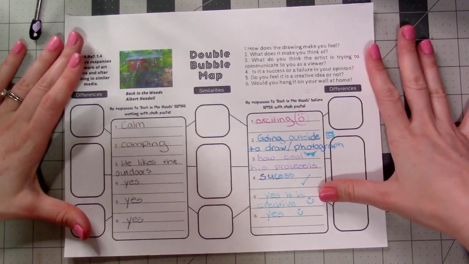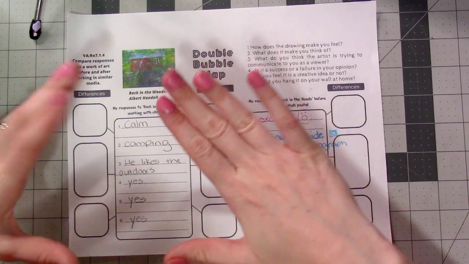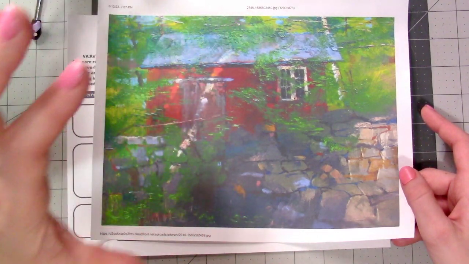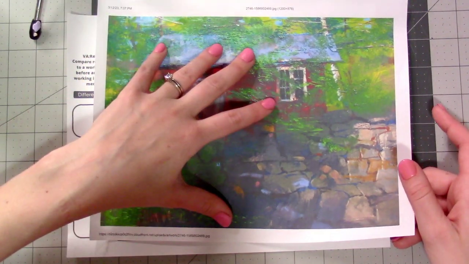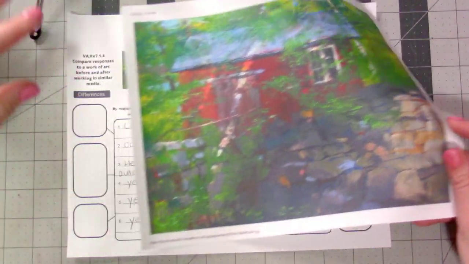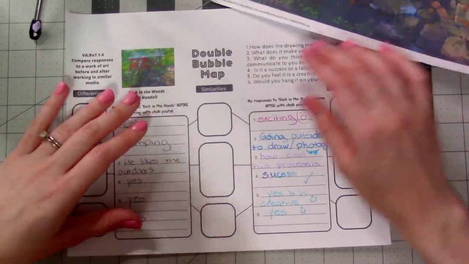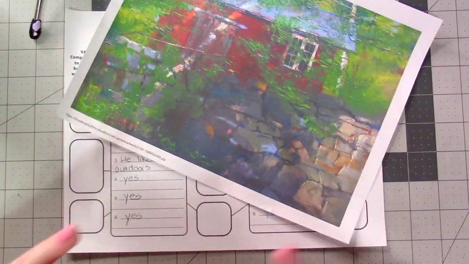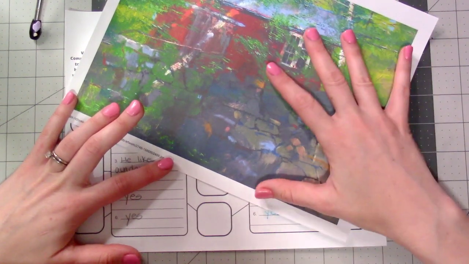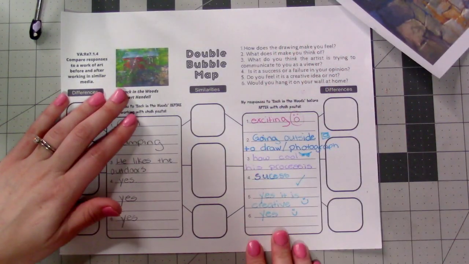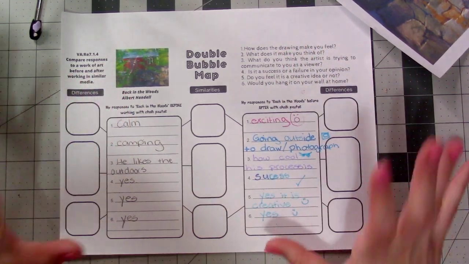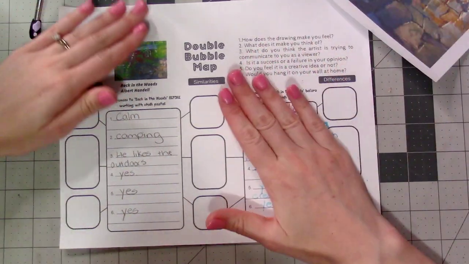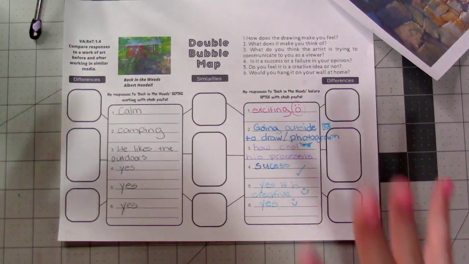So what we've done in the first video for this exit slip was we responded to this piece of artwork before working in a similar media, which was chalk pastel. The artist used chalk pastel for it, and we responded to it. We said how it made us feel, what it made us think of, etc. before using chalk pastel. And then we used chalk pastel like he did in this artwork, and we responded to it again, same questions. So now we need to compare our responses to this artwork before working with chalk pastels and after working with chalk pastels.